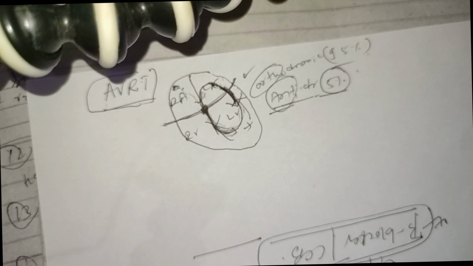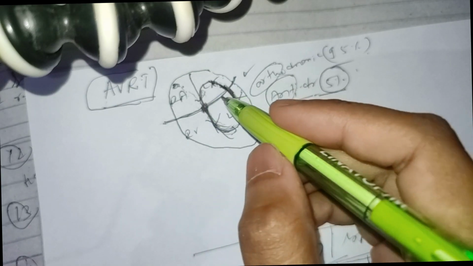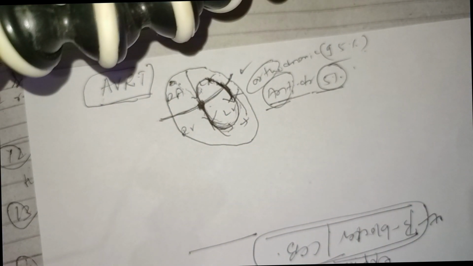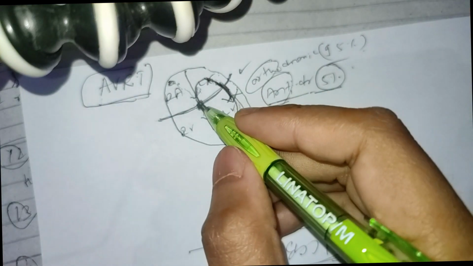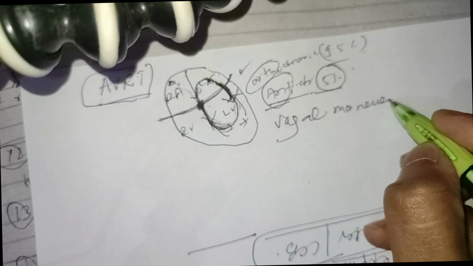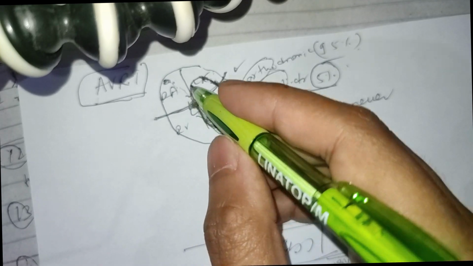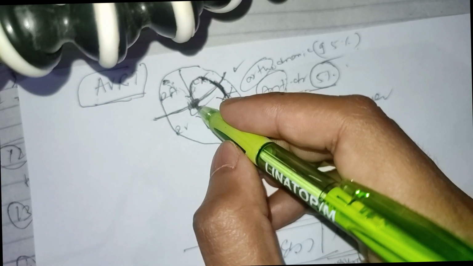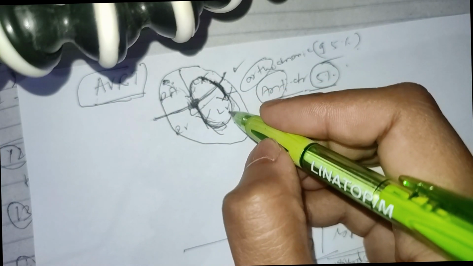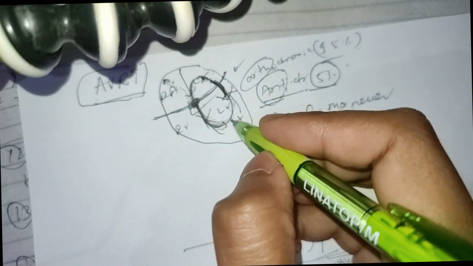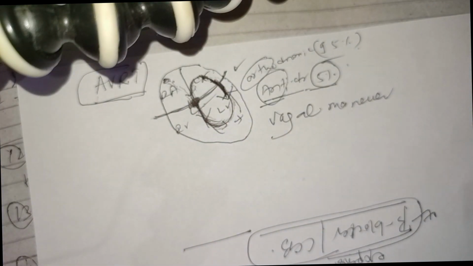So if there is orthodromic AV reciprocating tachycardia, then you can terminate with vagal maneuvers and adenosine, beta blocker, calcium channel blockers, because if you slow this down, the impulse that is coming via this pathway will slow down, and there will not be much impulse to go backwards and to create this vicious circle.